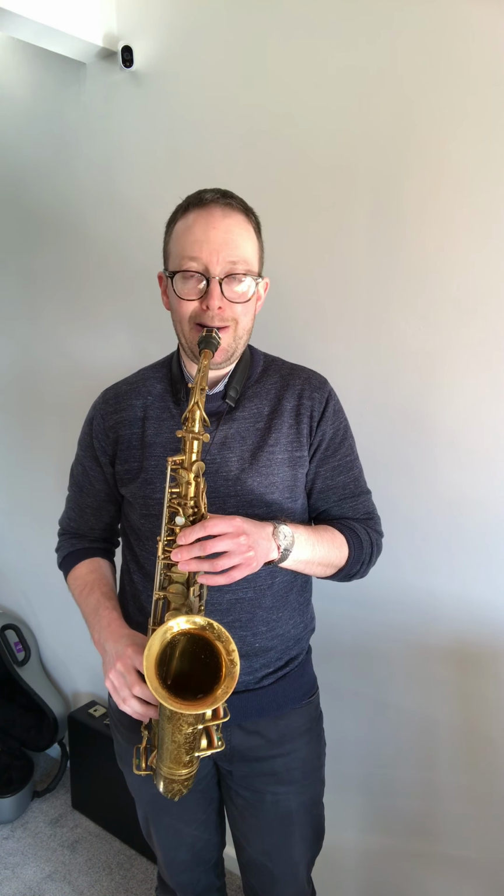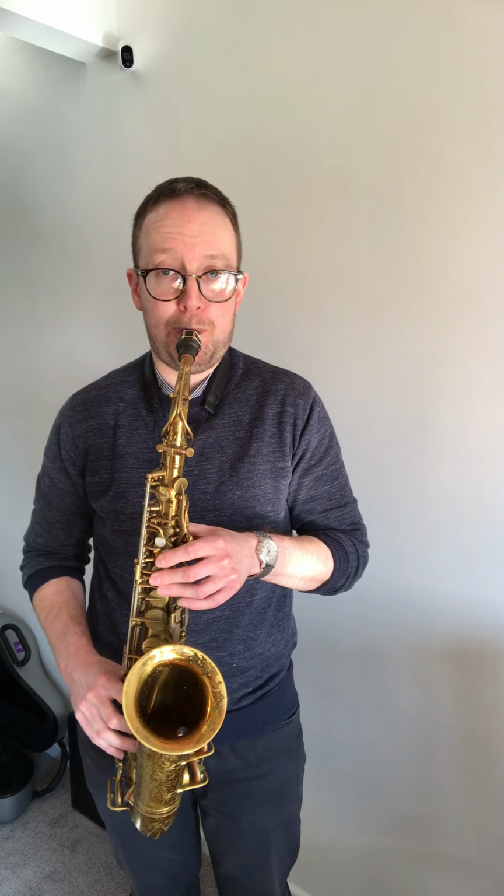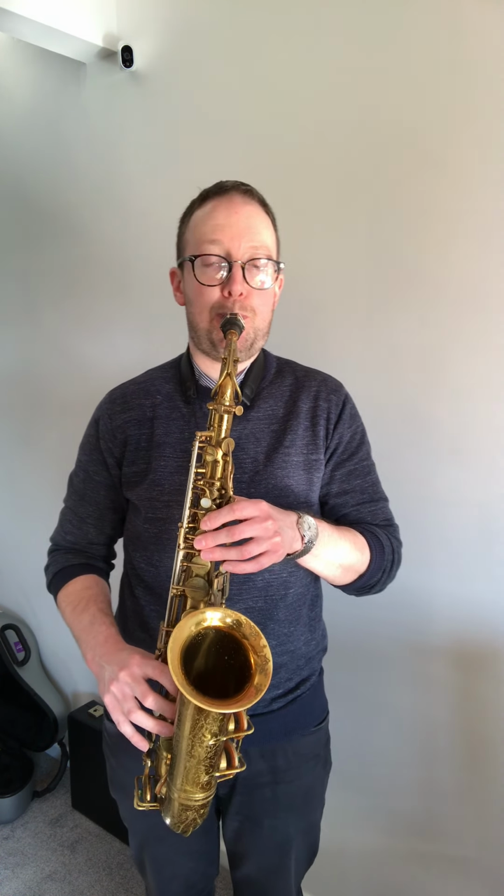D major, with a flattened third, gives you D minor. E major, flatten the third, E minor. You can get the idea.